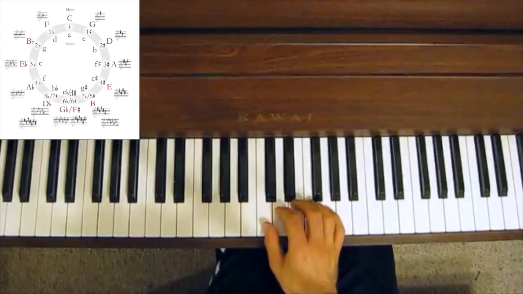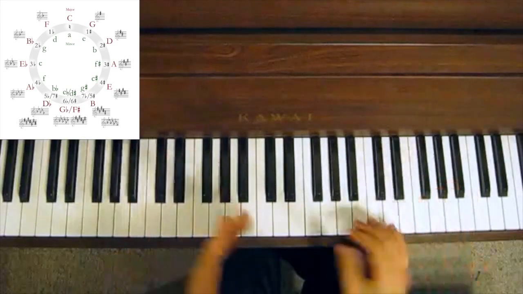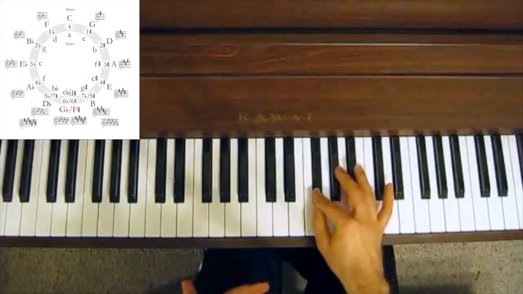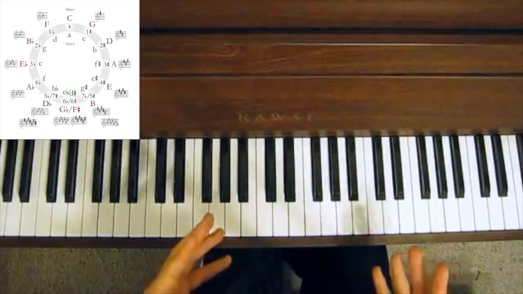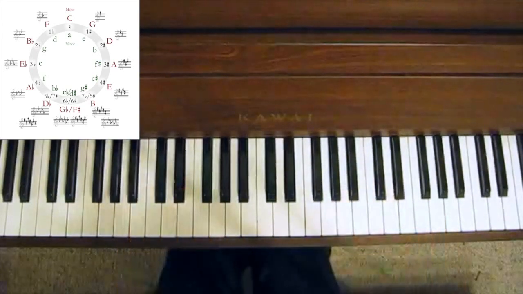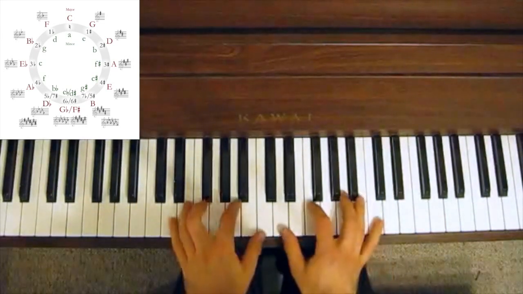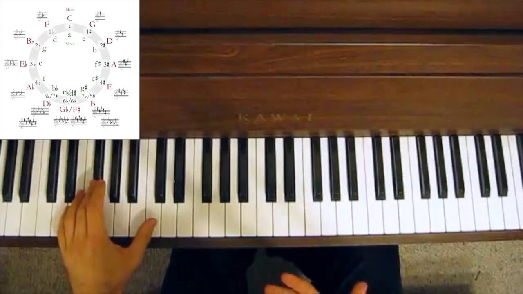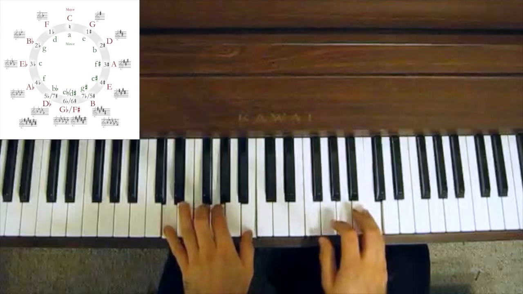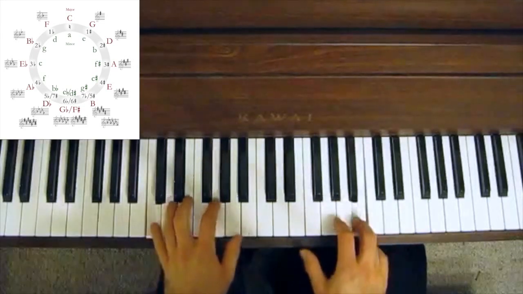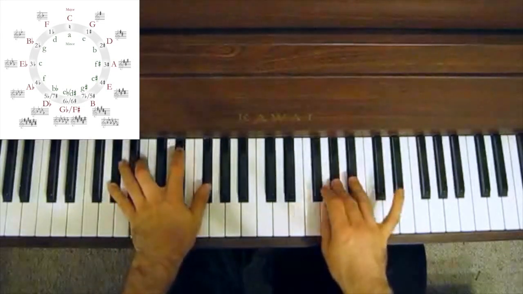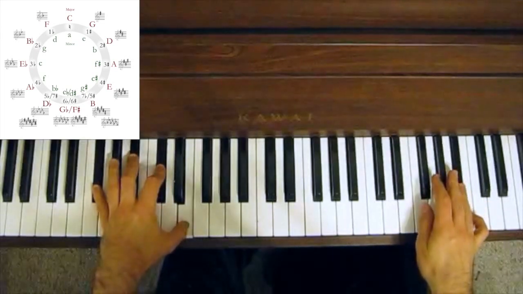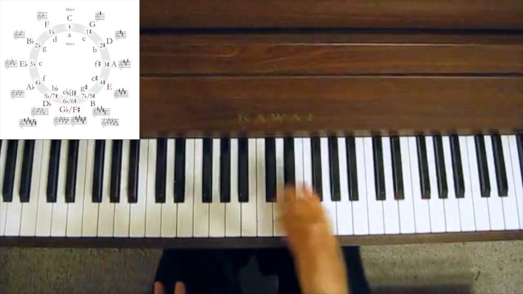Same if you're changing from C major, midway through a song, to G major, you're just changing 1 note effectively in your scale. So again, that's not a big change. If, for example, you change from C major to, say, G flat major, that's quite a big jump.